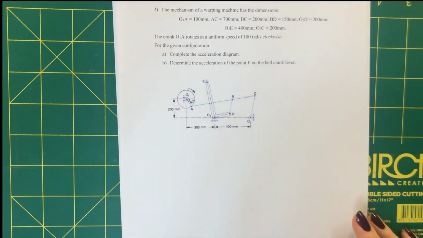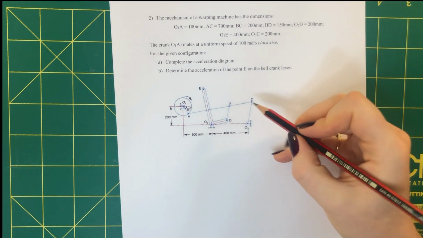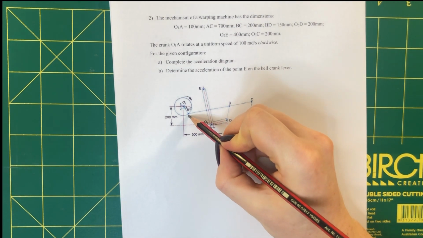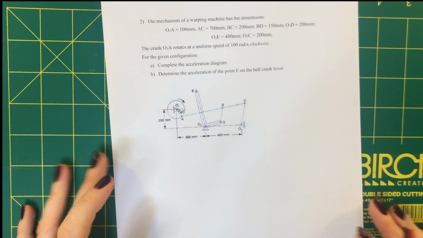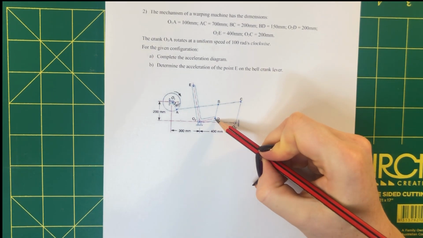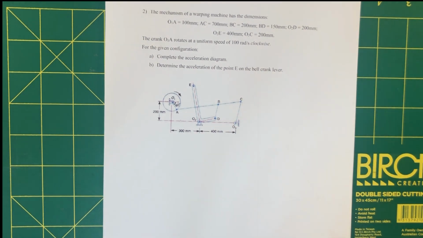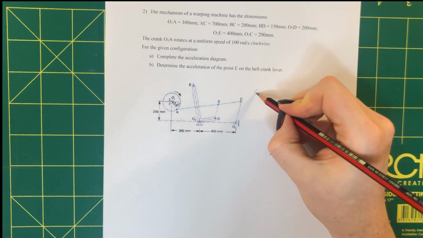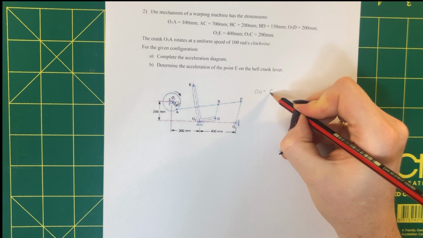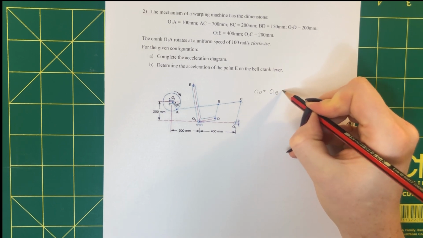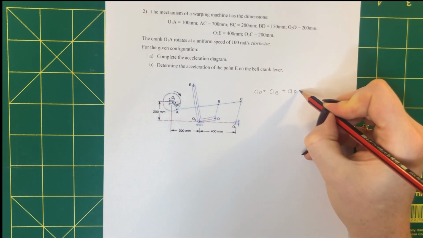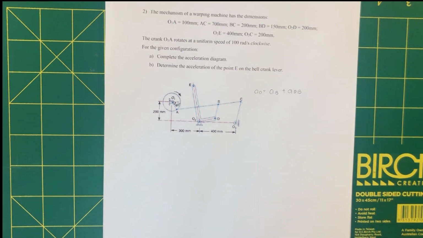Back to my mechanism. I have C, B and A all completed. Point B is connected to point D. So that's my next point I'm going to find in the diagram. A new point means a new equation. So acceleration of D equals acceleration of B plus acceleration of D relative to B. I know point B. D is my unknown, which is why it's on the left-hand side of the equation.